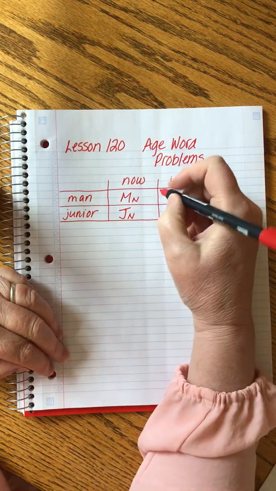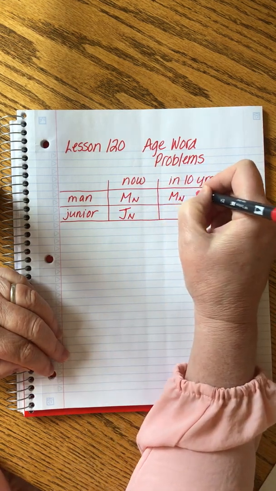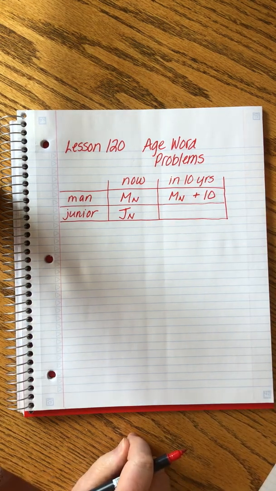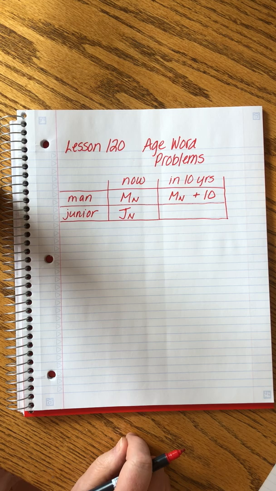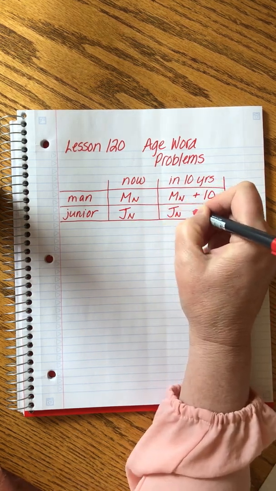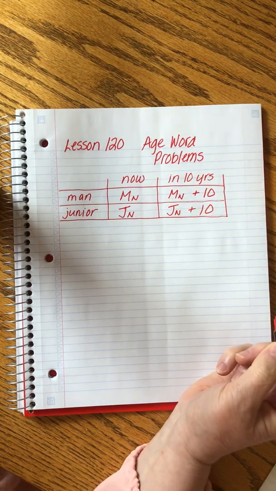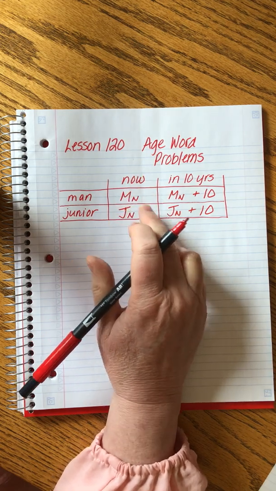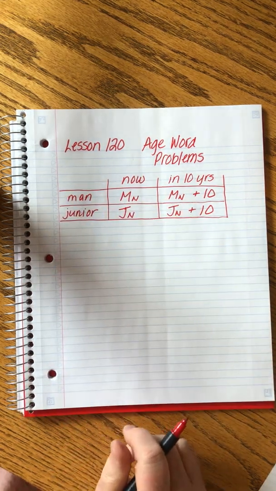What will the man's age be in 10 years? Well, I don't want a new variable. I want to take my old variable and just put a change to it, right? Because we know that for every variable you have, you need an equation. So if you have 3 variables, you need 3 equations. If you have 2 variables, you need 2 equations. So we want to keep the number of variables down so that it keeps our problem simpler. So that's why we use this little trick. And that's the secret to these problems, is learning to make their age now and then adjust it however the problem needs us to.